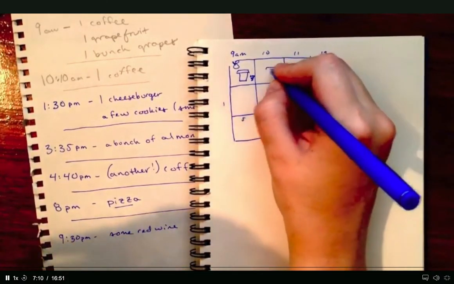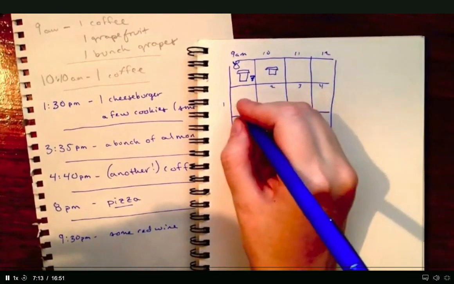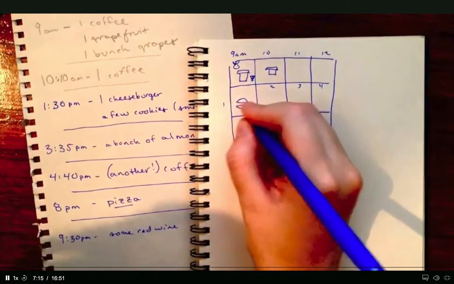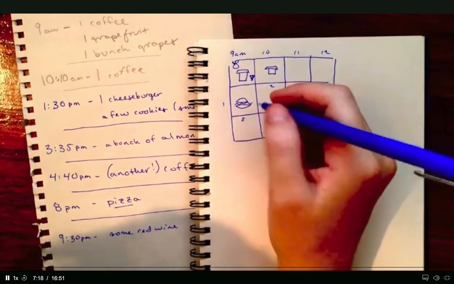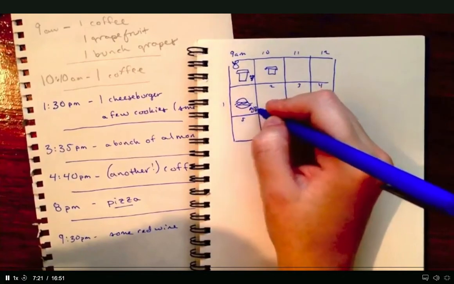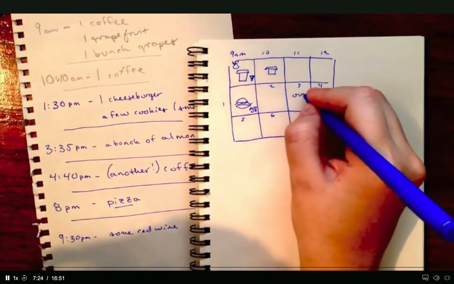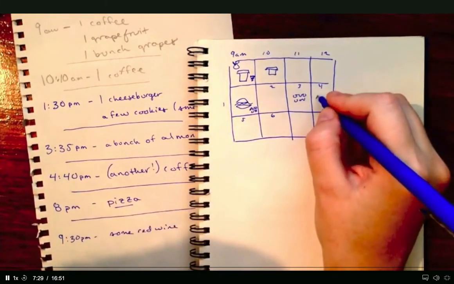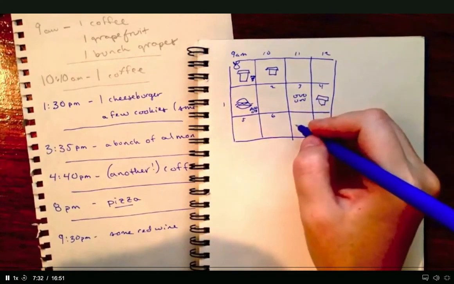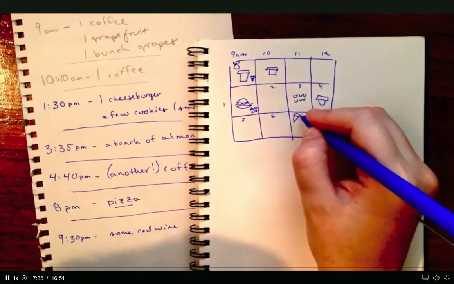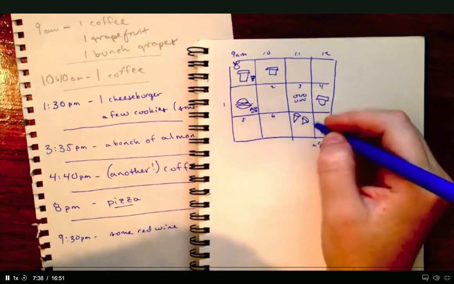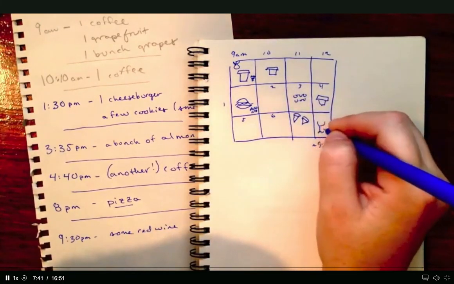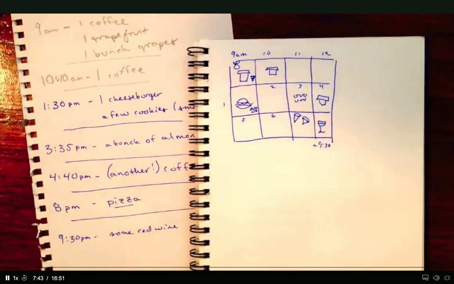So if we did another coffee, and then maybe a cheeseburger here, cheeseburger, some cookies, then almonds, coffee, then pizza, and then red wine. So, you know, that could be pretty cool. Yeah, I think I kind of like that.